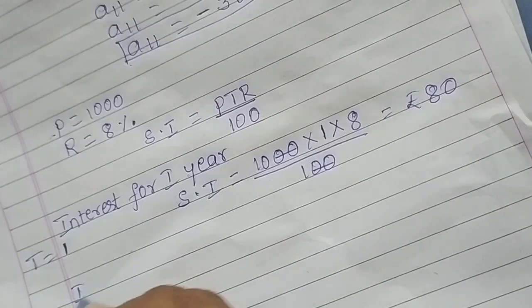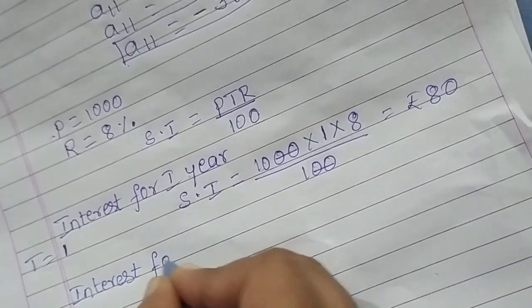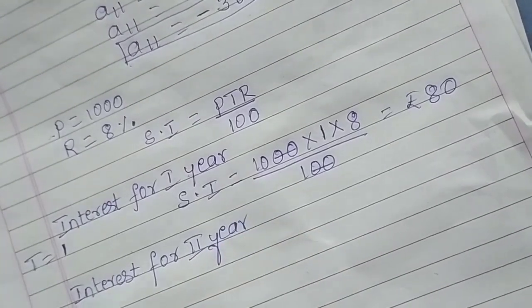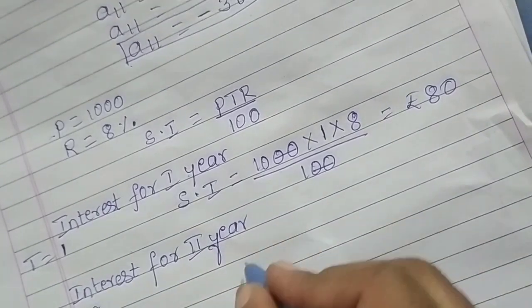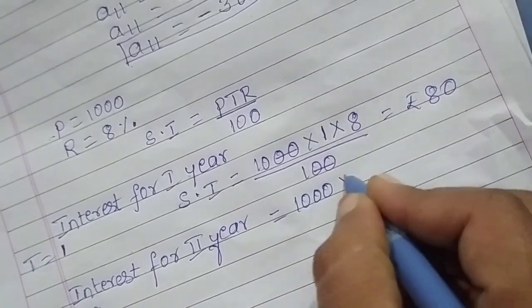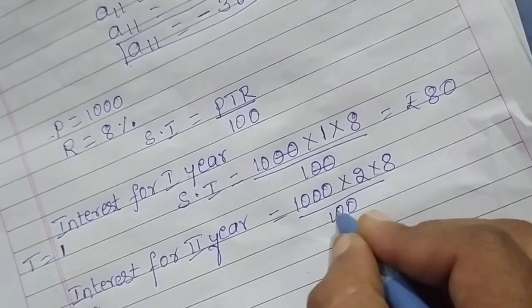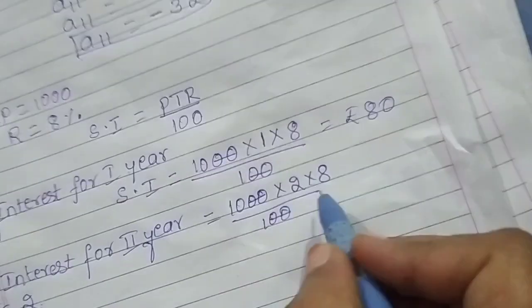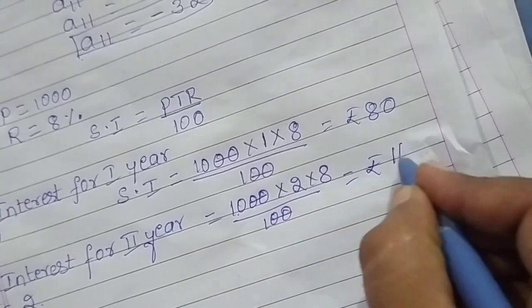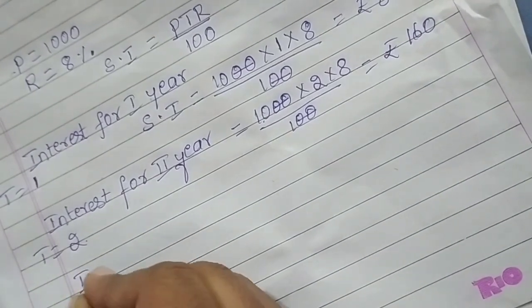Next, interest for the second year. Second year means time is 2 here. So simple interest is 1000 into 2 into 8 divided by 100. The zeros cancel. 8 twos are 16, 16 into 10, you get 160 rupees. That is the interest for the second year.